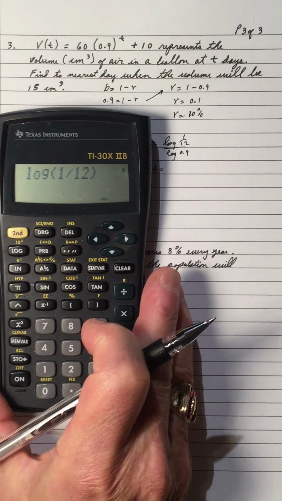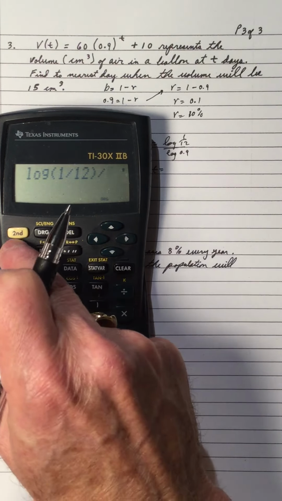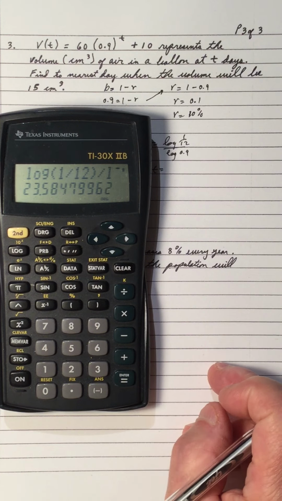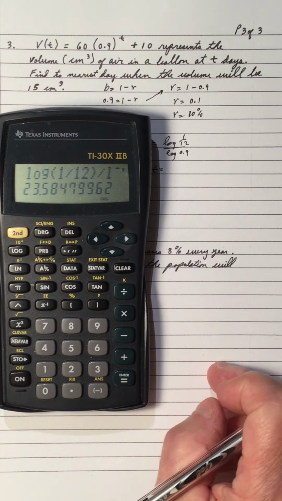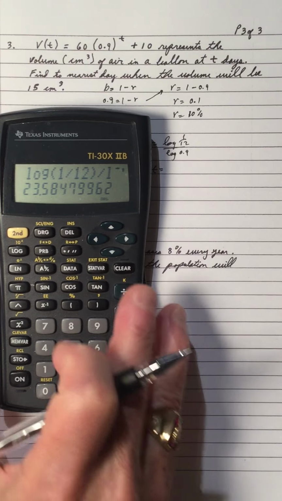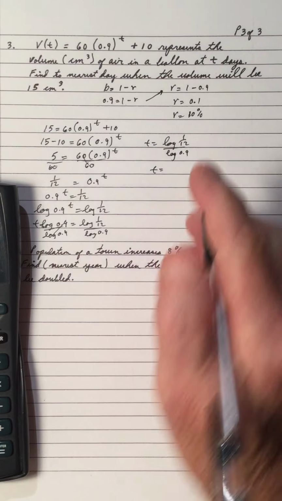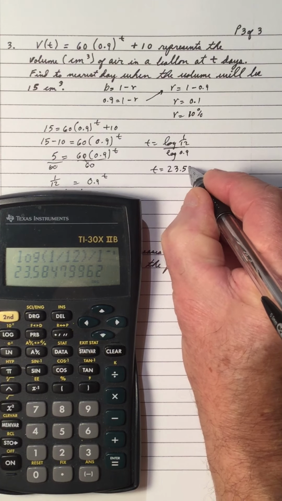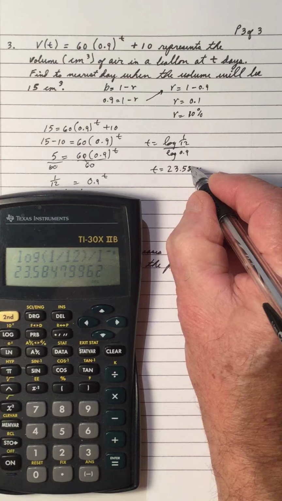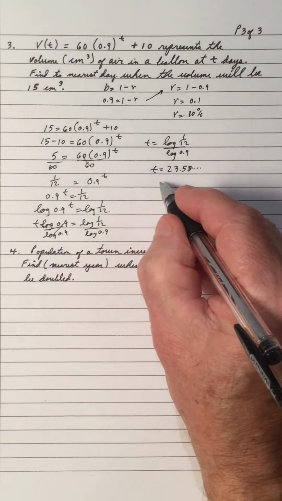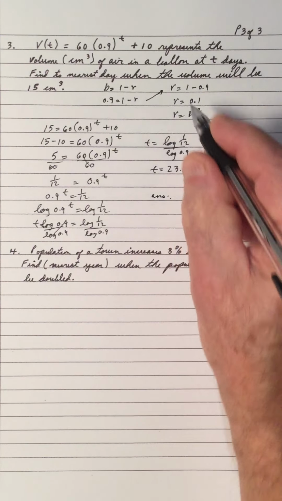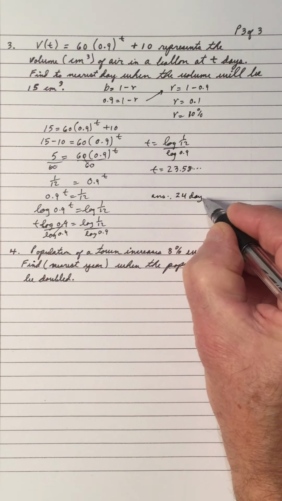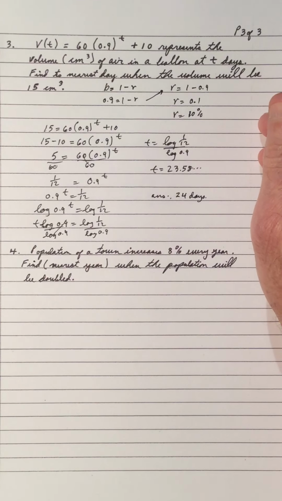And I'm going to divide it by the log of 0.9. And that gives us 23.58. So that's the number of days to the nearest day. It's an irrational number, so the answer says to the nearest day. So in 24 days, the balloon would have a volume of 15.